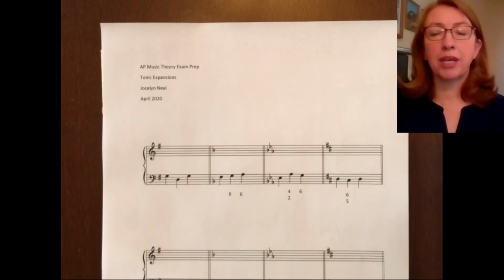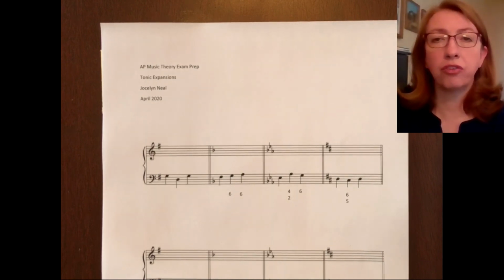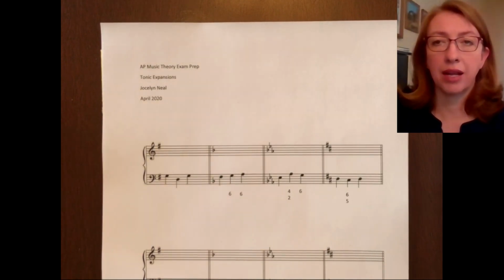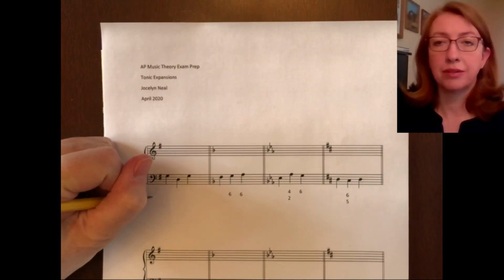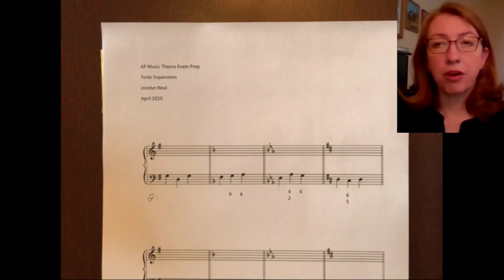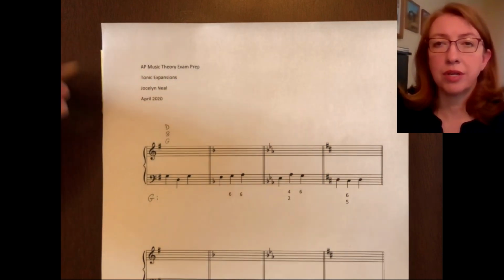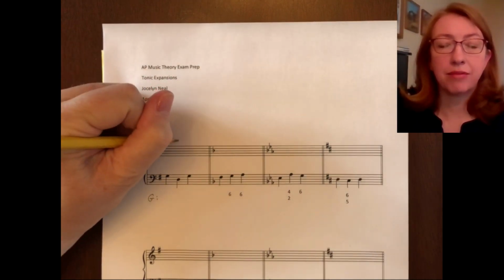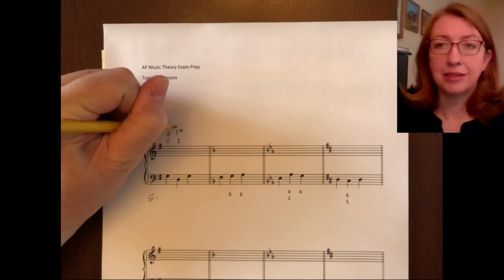We're going to start by working on a simple tonic expansion, which is a tonic triad, dominant triad, and a tonic triad. Our first example here takes place in the key of G major. Because all I have are 3 root position triads, I can identify the pitch content of those chords as G, B, D, D, F sharp, A, and ending again with G, B, D.